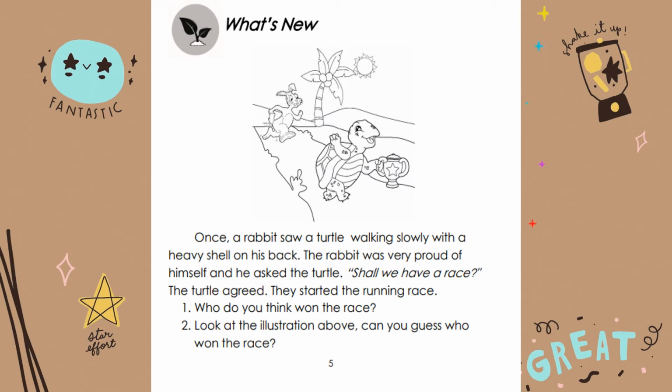For what's new, let's read the story and answer the questions that follow. Here is the story. Once, a rabbit saw a turtle walking slowly with a heavy shell on his back. The rabbit was very proud of himself and he asked the turtle, "Shall we have a race?" The turtle agreed. They started the running race. For question number 1, who do you think won the race? Question number 2, look at the illustration above. Can you guess who won the race?